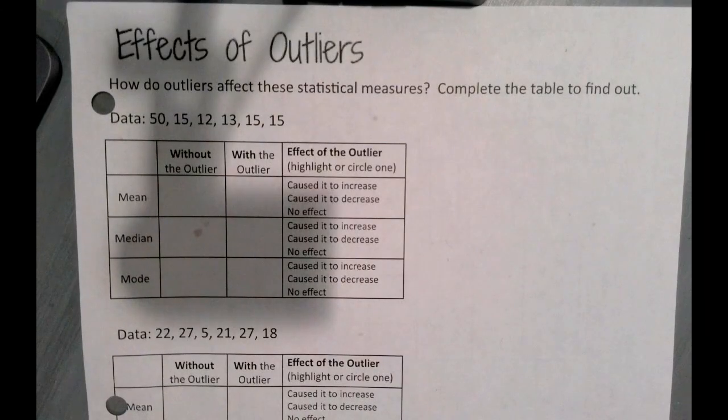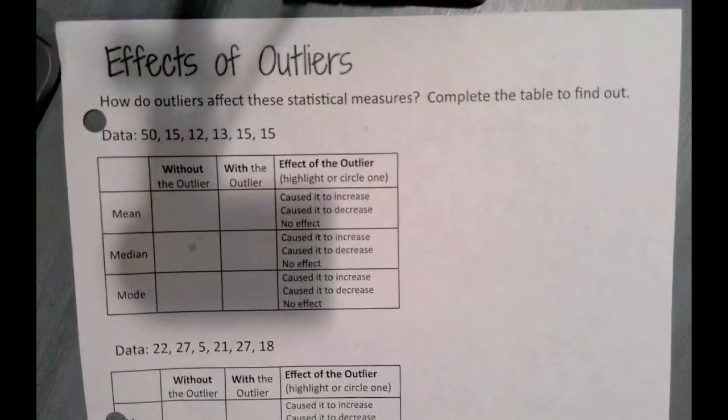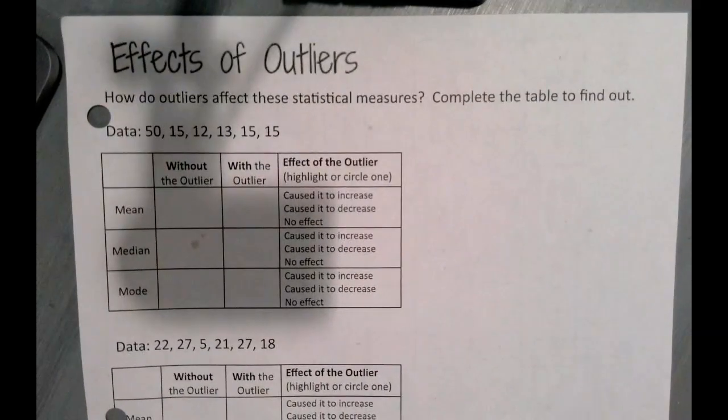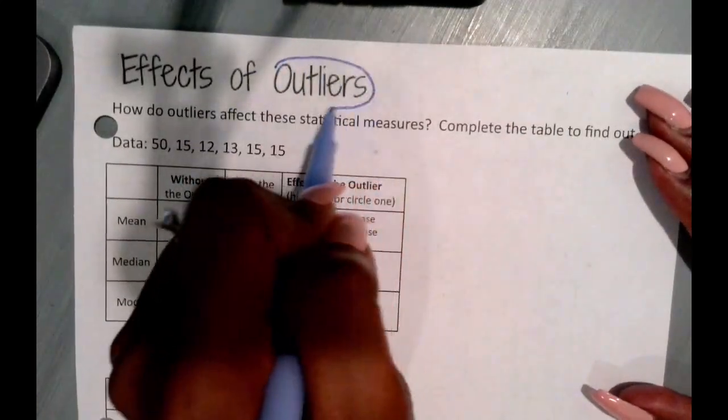Hey sixth graders, I'm sorry that I'm out of the building today, but I did just want to make sure you guys were aware of how to work on the effects of an outlier sheet and how to get through the Mario's Dilemma assignment. So first off, we've kind of talked about an outlier, but that's our main vocabulary word for today.